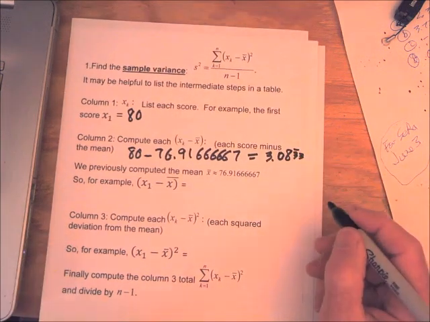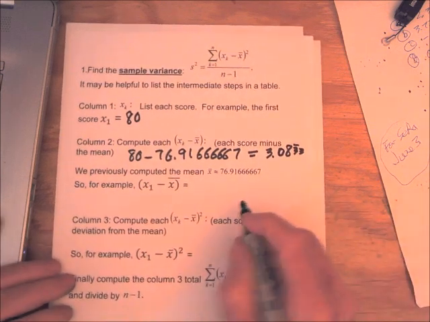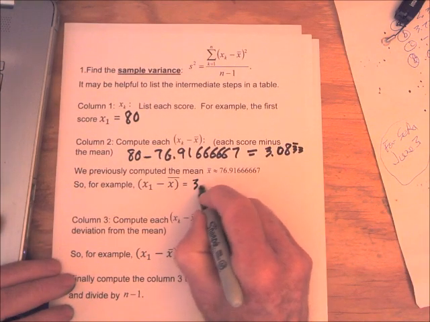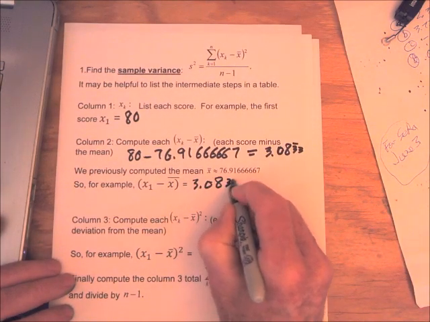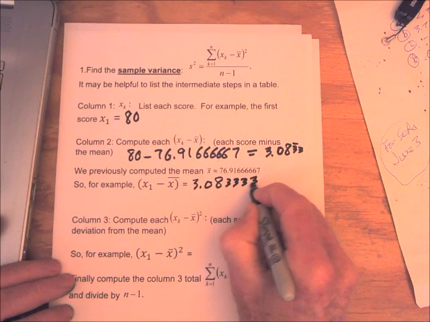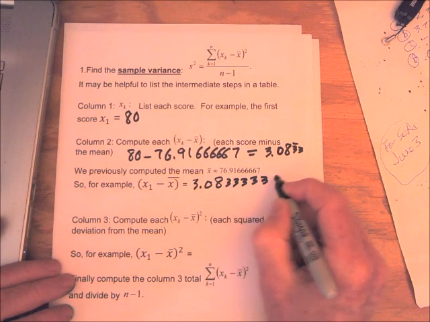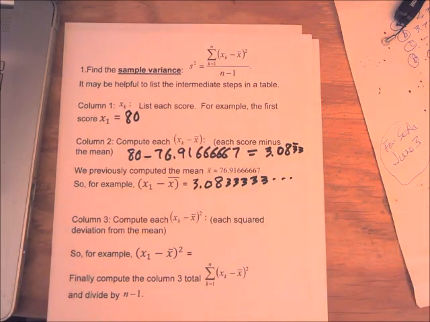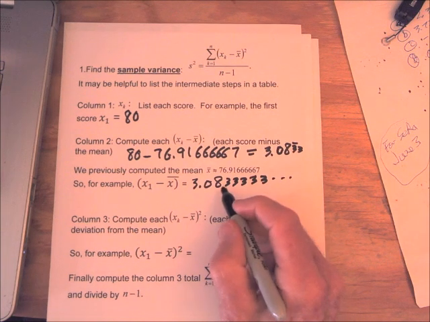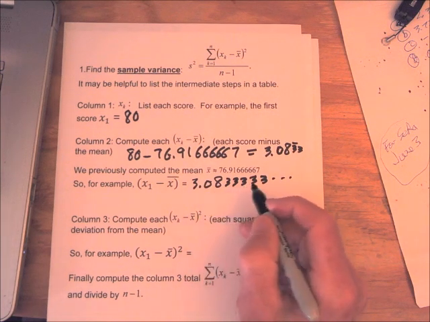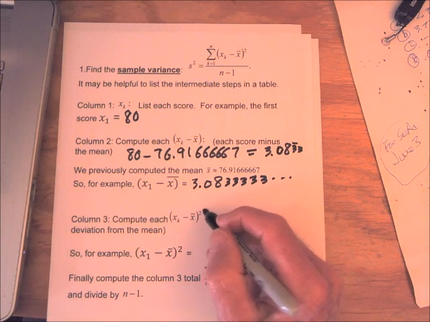I'll put a bar over the 3. And then we want to square this number, 3.08 with repeating 3's.